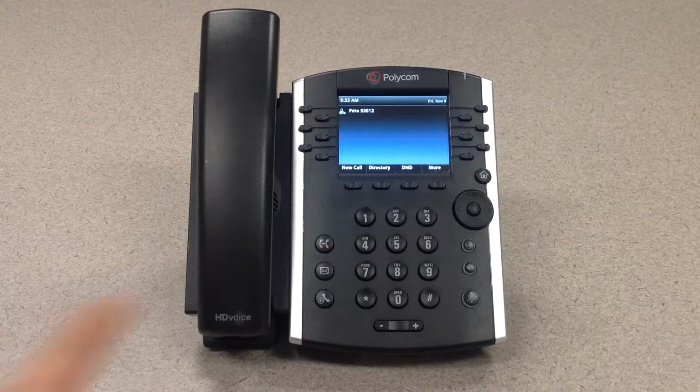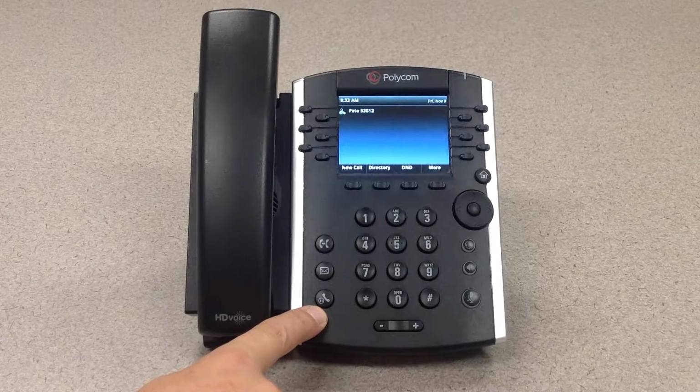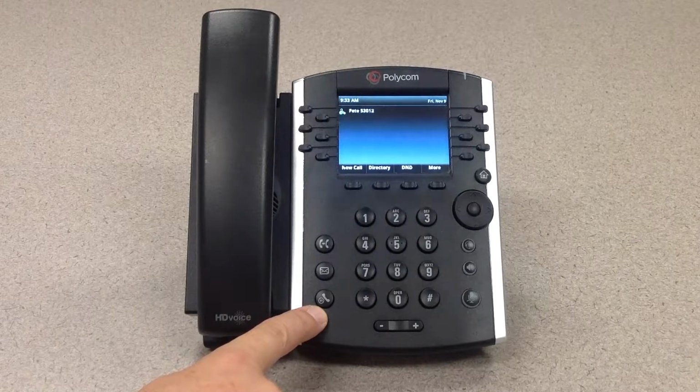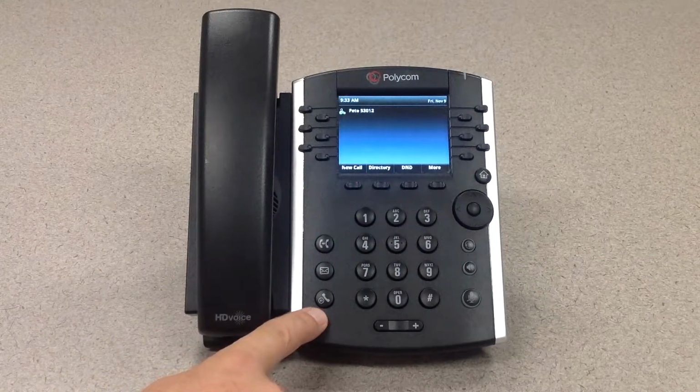The hold button allows you to put an active call on hold. When you press the hold button, the caller will hear hold music set by your system administrator. When you are ready to resume the call, press the hold button again.